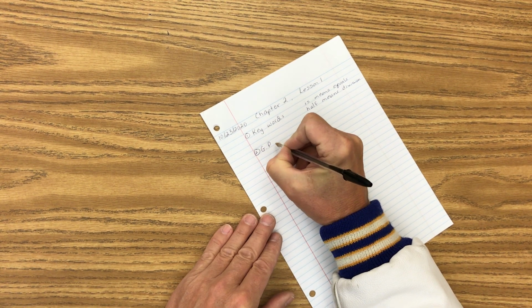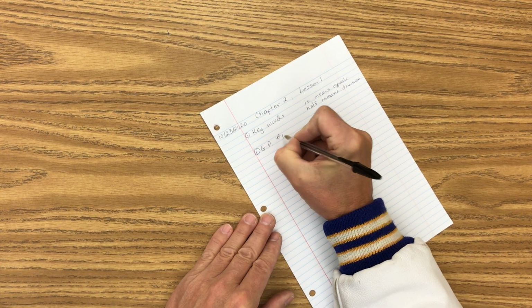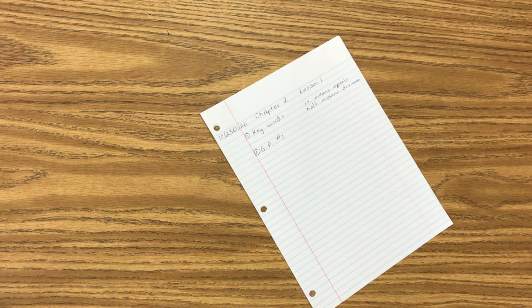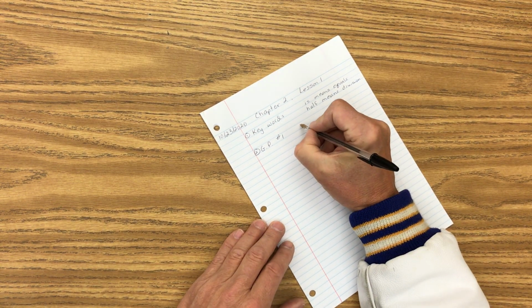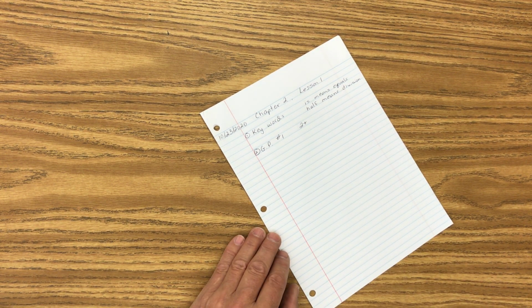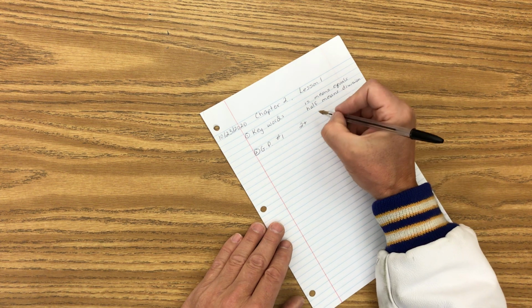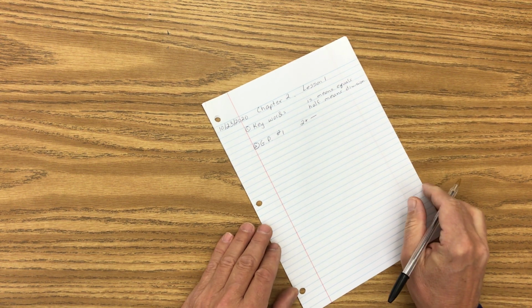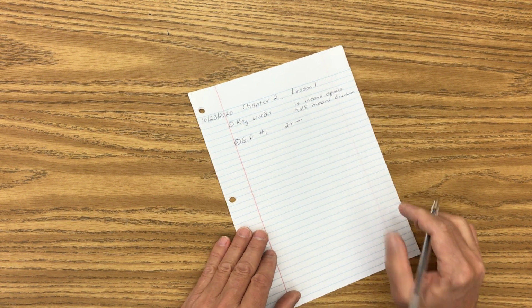Guided practice, number 1, says 2 plus the quotient. Quotient is the answer to division, and Ava, when we divide, we're going to use a horizontal fraction bar.